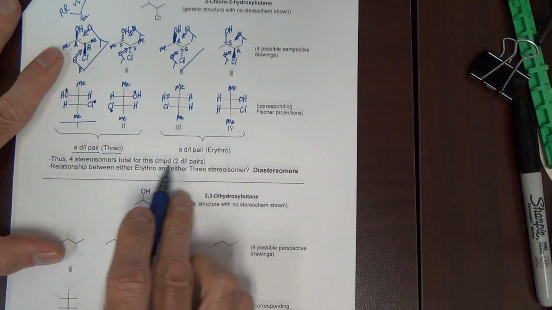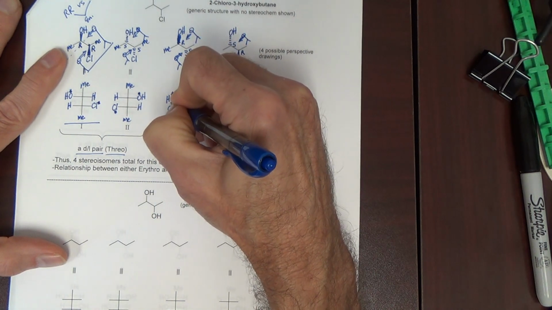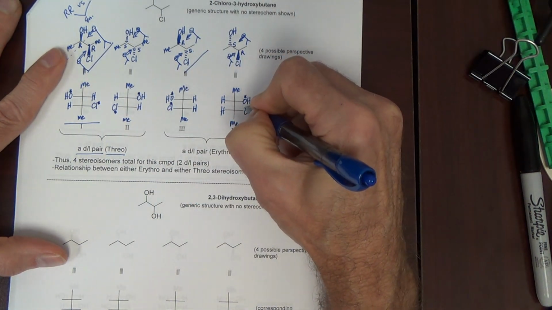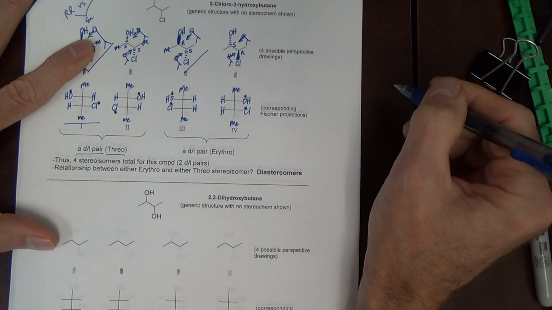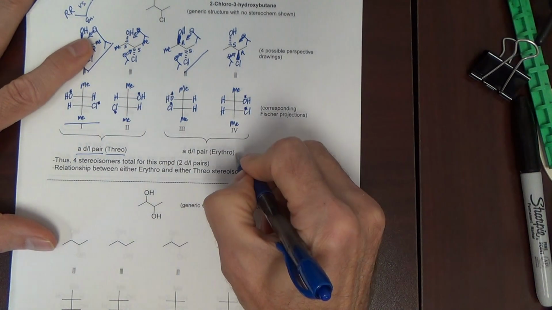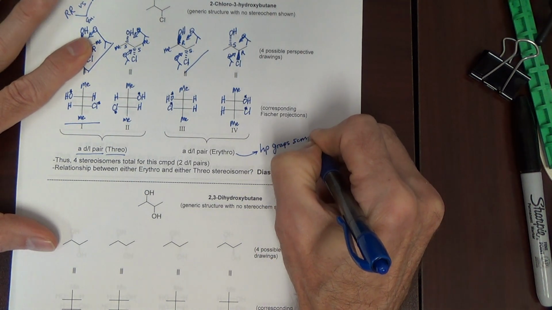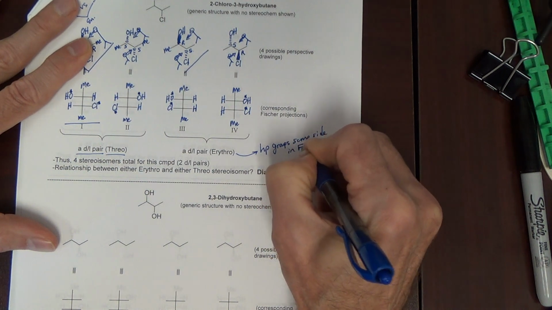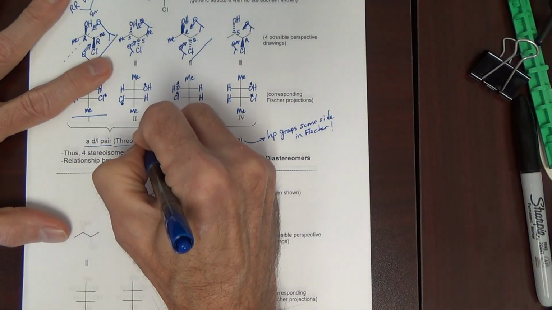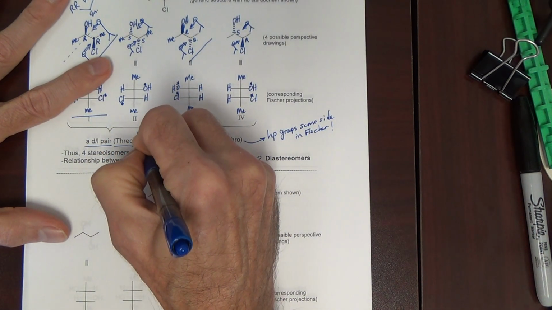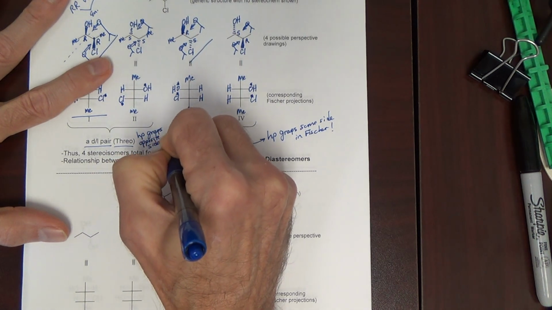But this DL pair is known as erythro because the two high priority groups are on the same side in Fischer. 3O is when your high priority groups are on opposite sides in Fischer.